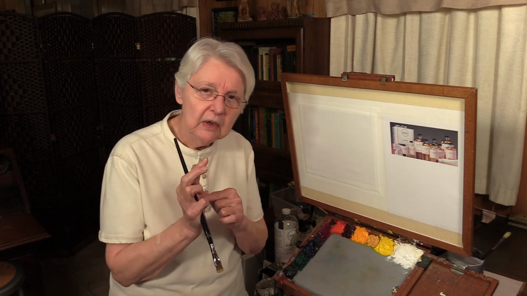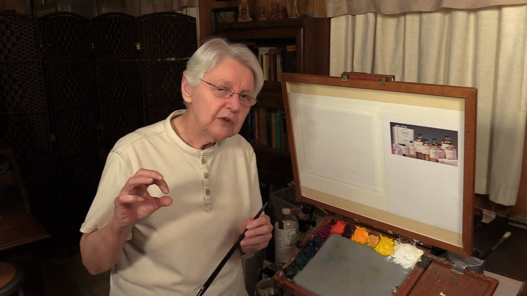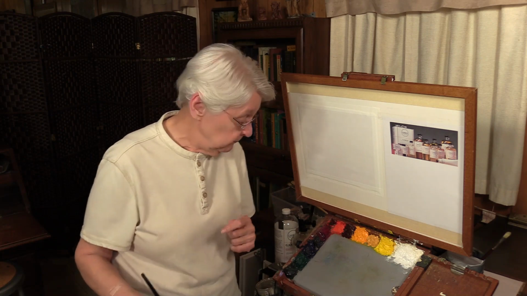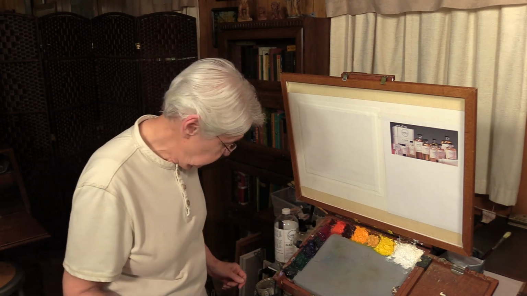Now, the only time you need to add anything to it is if you need it a little thinner. If the tube sits for a while and it gets too stiff, you need to add a little oil into it. Or if you want it to dry a little faster. So let's look at what these things will actually do.